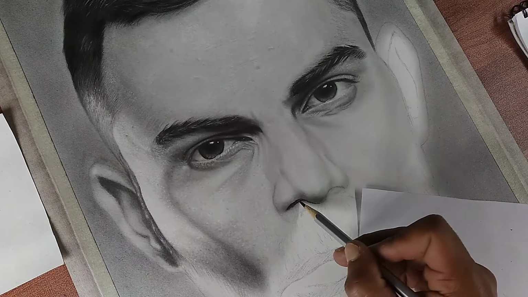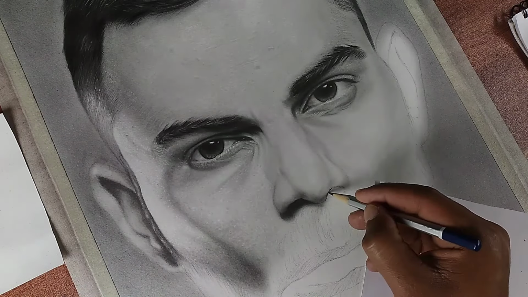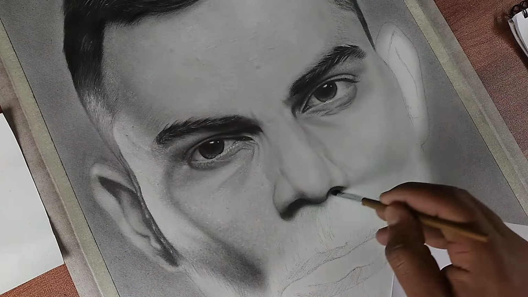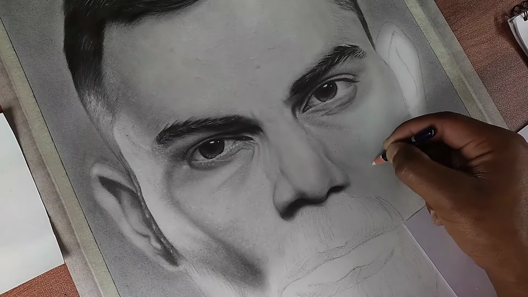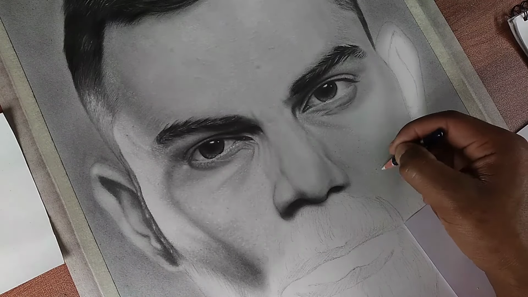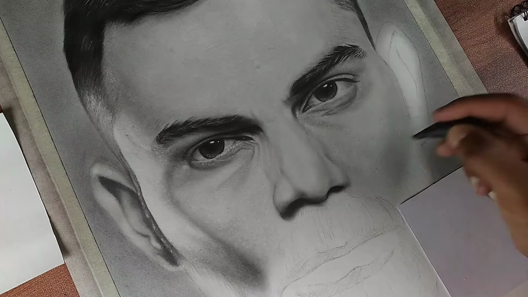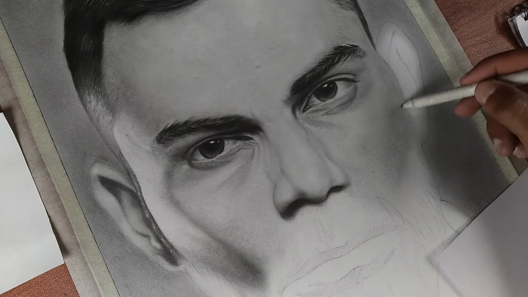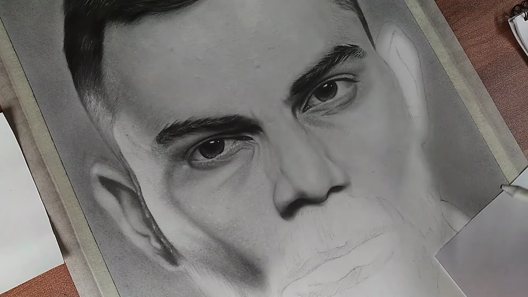Now moving to the nose, use your 4B pencil to shade the nostrils and lightly smudge with a small brush. Add all the necessary details like lines or skin pores. Use a pencil or kneaded eraser to refine highlights and enhance the three-dimensional look of the nose and cheek.